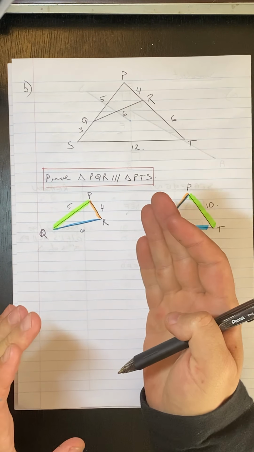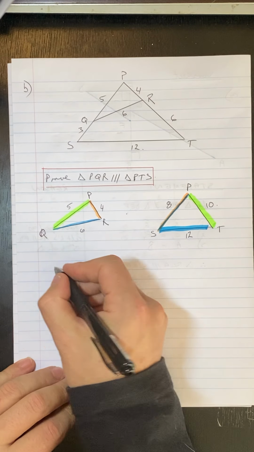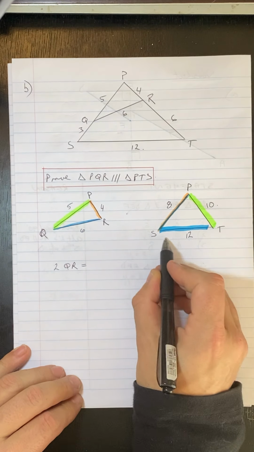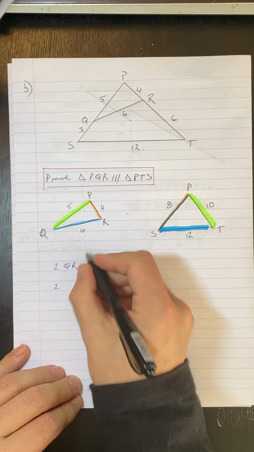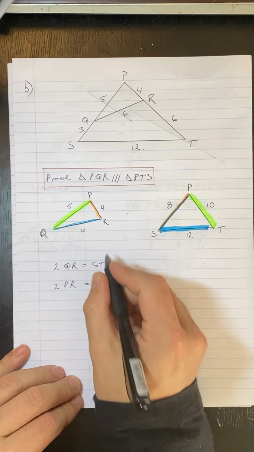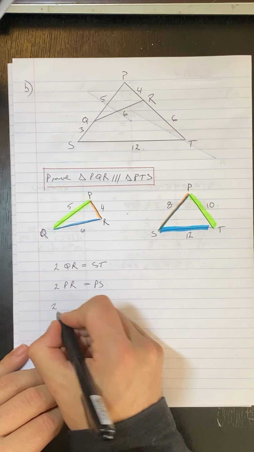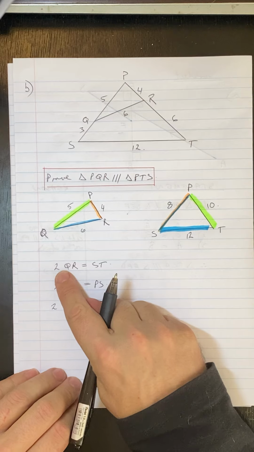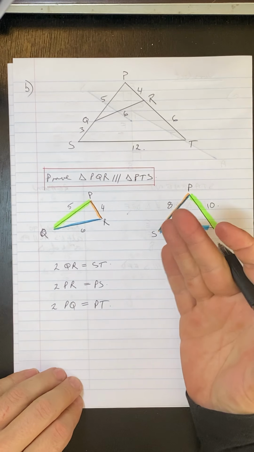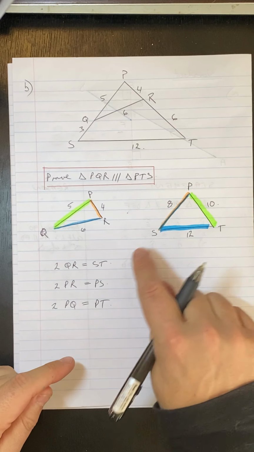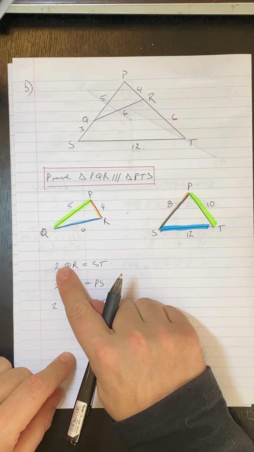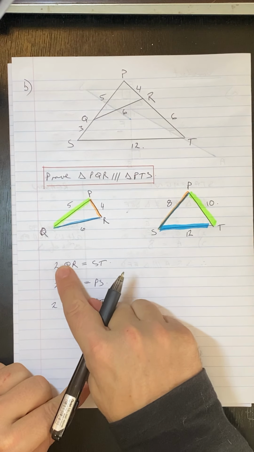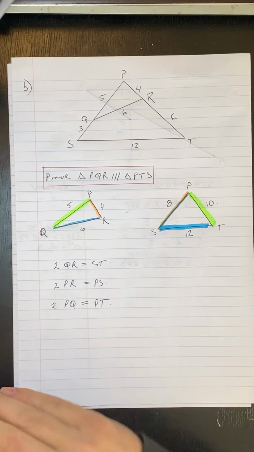They're not asking us for a proof or a reason. But what I can say here is that 2 times QR equals ST, 2 times PR is equal to PS, and 2 times PQ is equal to PT. Because we're getting the same scale factor of 2, 2, 2, it is similar because sides are in proportion. You saw I ran through all the other numbers, like 1.333 and then 1.666, and they all differed. So the sides were not in proportion there, but because we're getting this constant number over here, the sides must be in proportion. Okay, thanks, grade 9s.